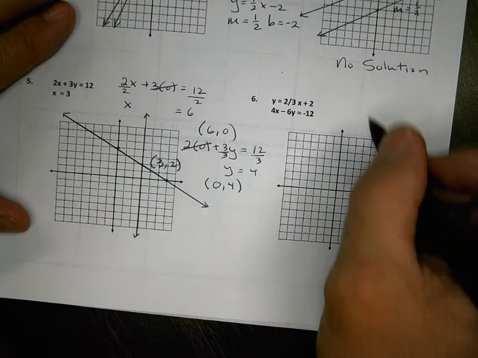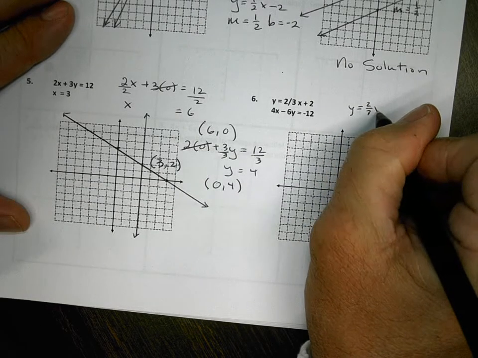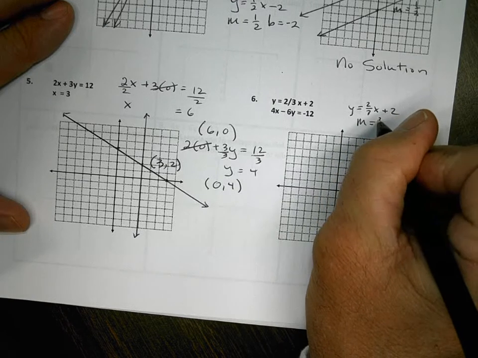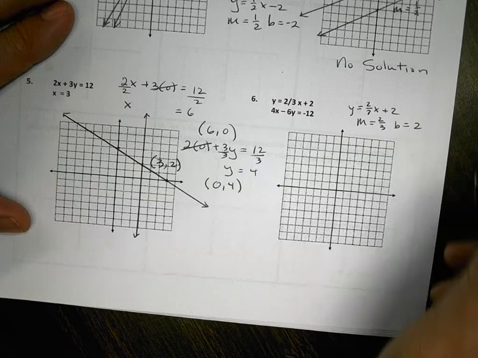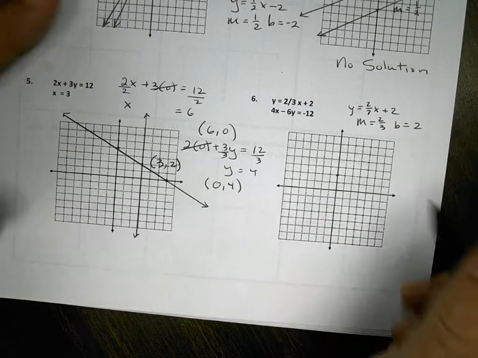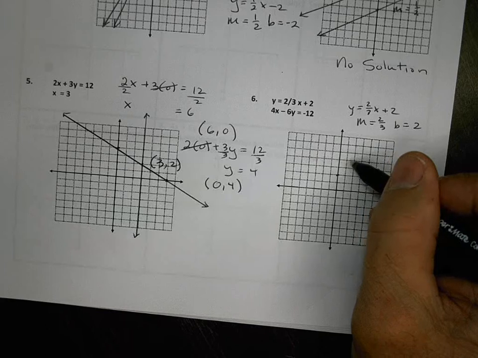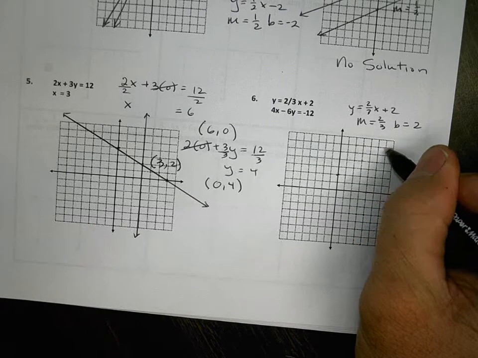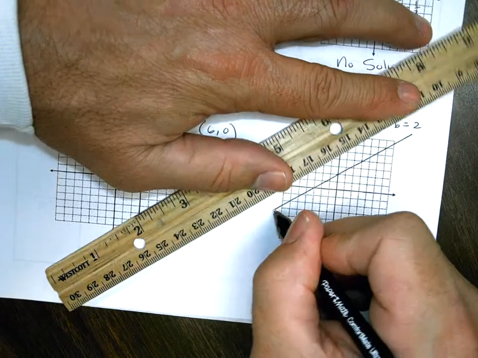We have the first line, y equals 2 over 3x plus 2, which means a slope of rise 2, run 3, or 2/3, and a y-intercept of 2, which gives us the y-intercept of 2 right there, and then rise 2, run 3, rise 2, run 3. If we connect those 2 points, our line should look like that.